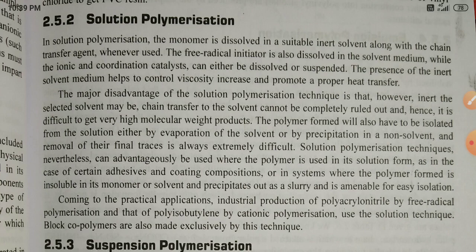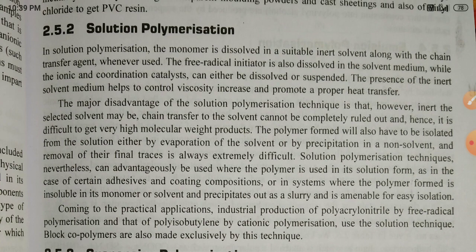And the last point, the practical industrial applications: production of polyacrylonitrile by free radical polymerization and polyisobutylene by cationic polymerization. Block copolymers are also made extensively by this solution technique. This is solution polymerization, most important.